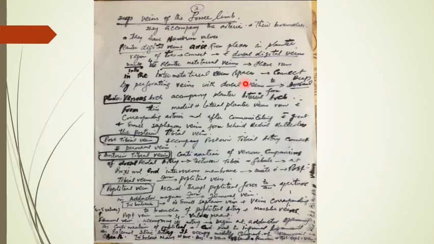Perforating veins are those which cross from the sole to the dorsum of the foot and join the two plexuses with each other. They bridge between the two plexuses, dorsal and plantar venous arch. The plantar venous arch accompanies the plantar arterial arch, and from this come the medial and lateral plantar veins.